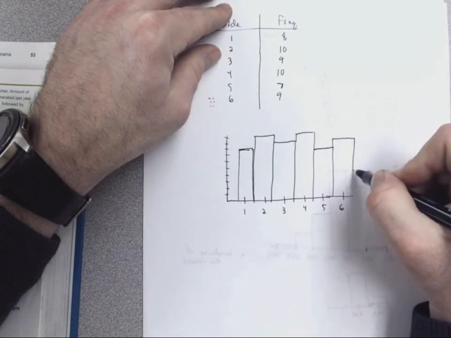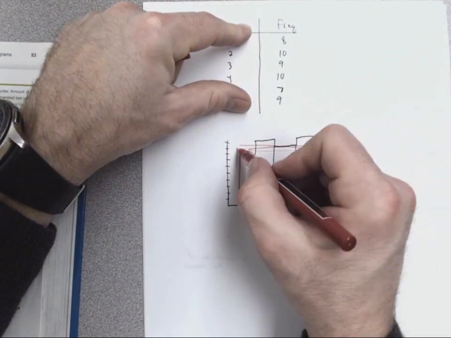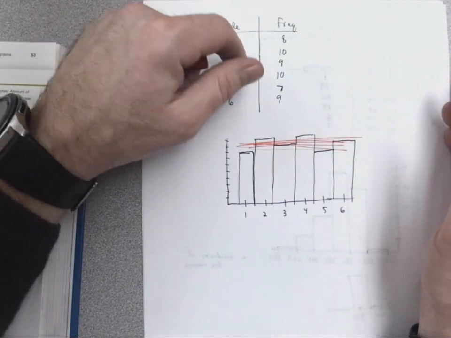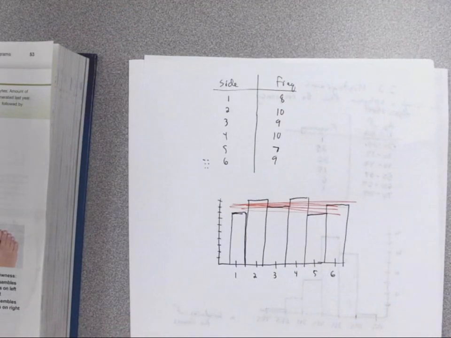The reason why I bring this up as a uniform distribution is because they all basically have the same height. It's a very uniform height. They all have basically the same height, is kind of the idea here. So that's what I mean by uniform. It comes from randomness, essentially.